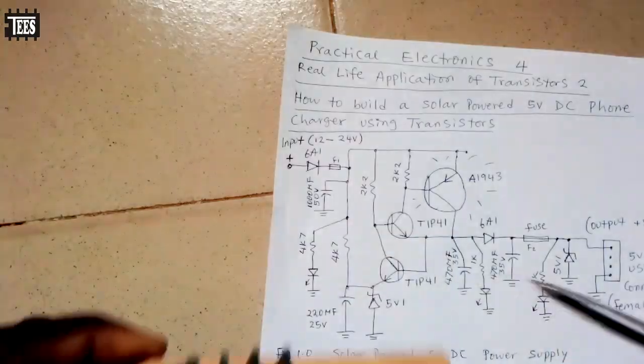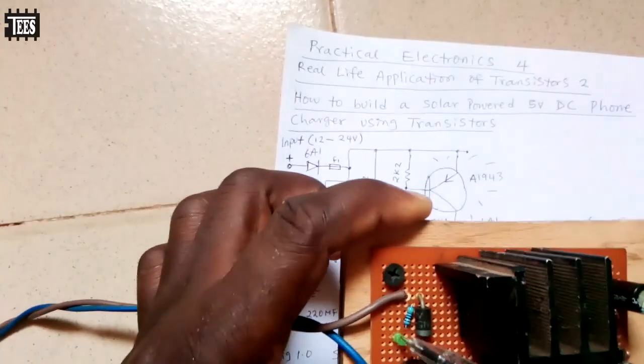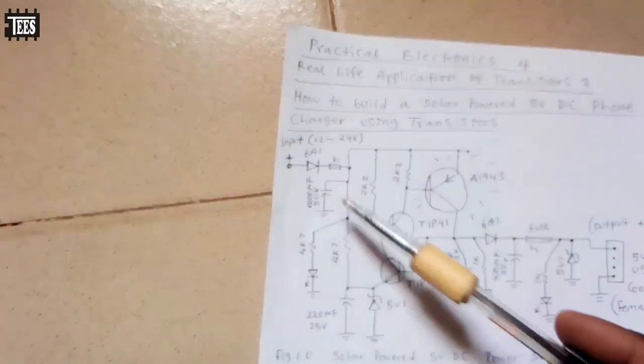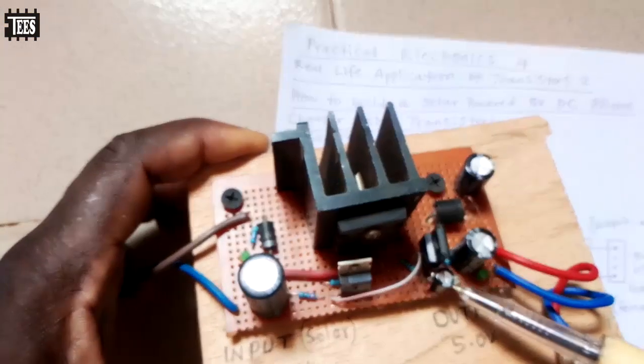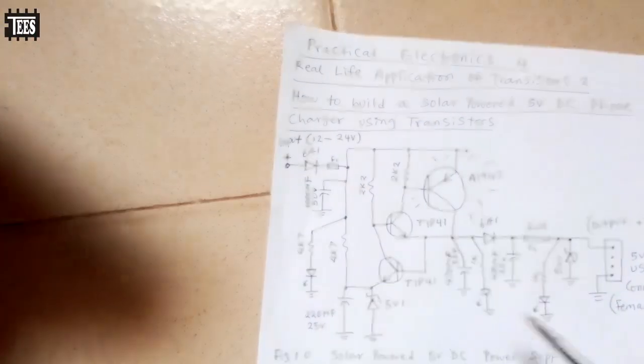Then we have LEDs, the indicators. Look at one indicator here. Look at the indicator here. We have 2 other indicators here. Look at them here. And then what next again?